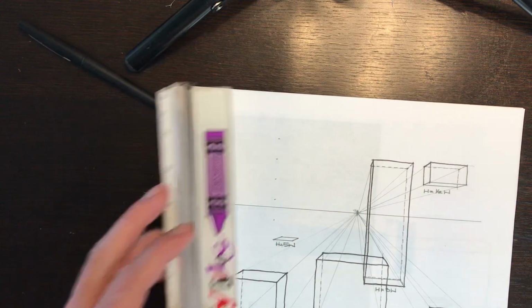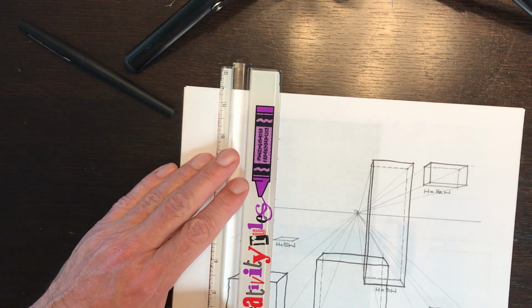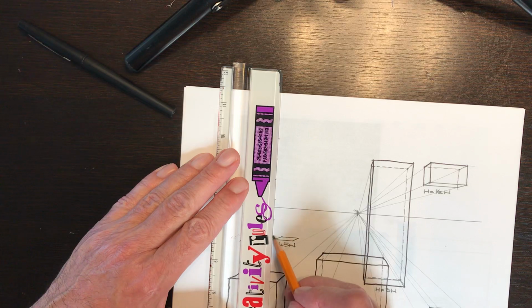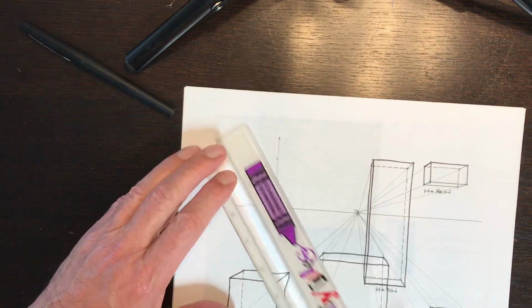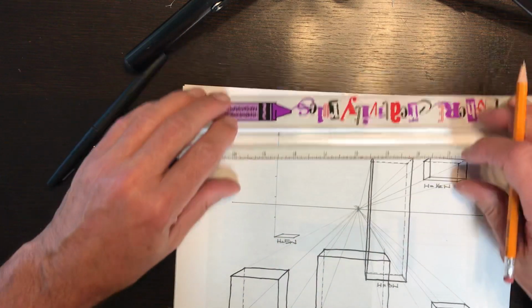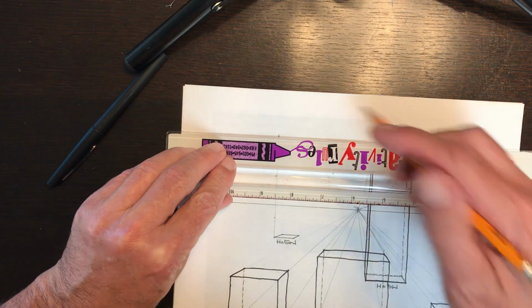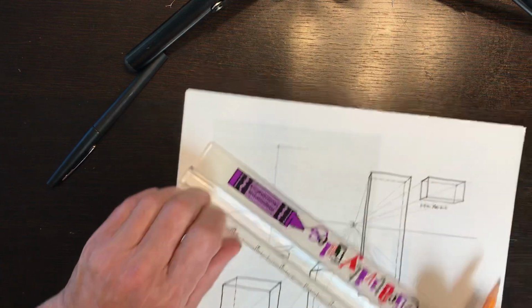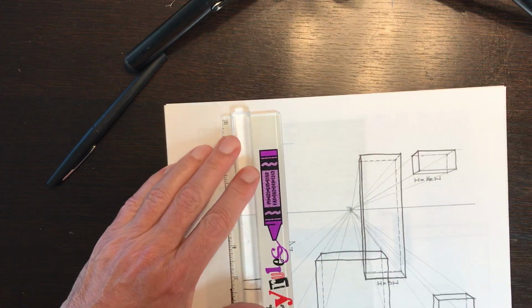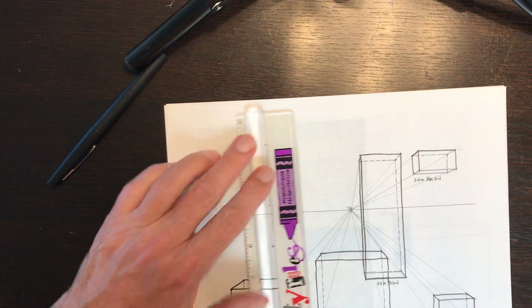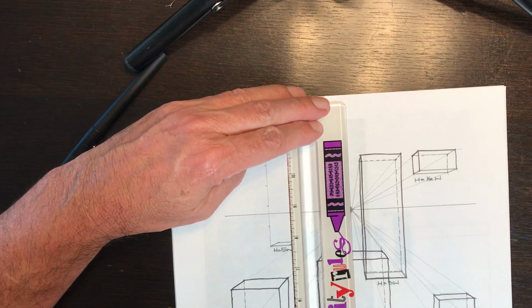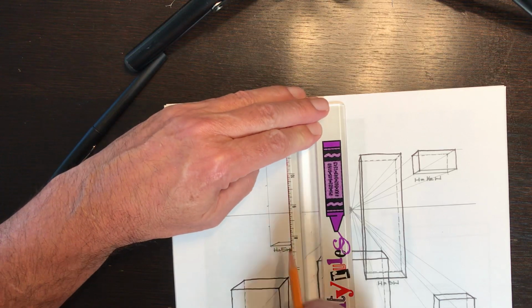Once again, I'm going to do a vertical line from our front face and draw it up. Horizontal line for our top, and then a vertical from the other side of the front face. I'll put it this way so I can kind of judge that I'm vertical.